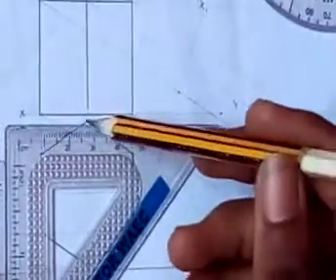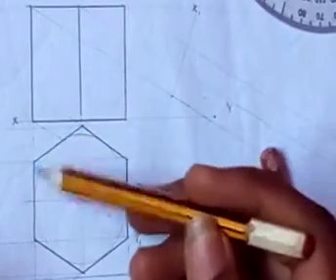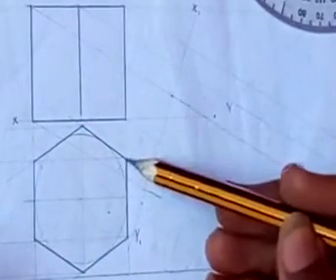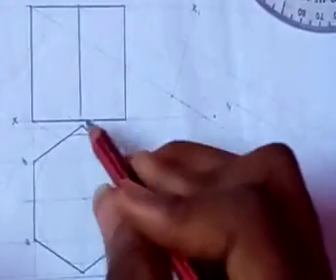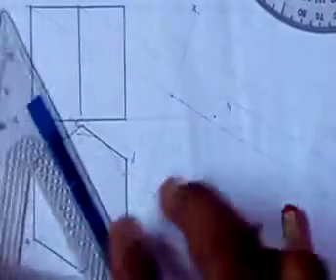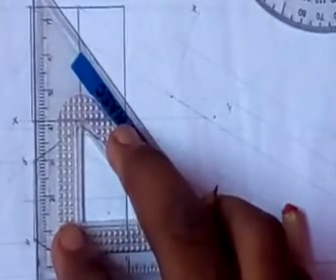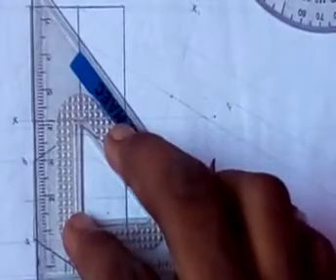These are the vertices, just in case you don't understand: this is a vertex, this is a vertex, this is also a vertex. Your radiated lines always pass through those vertices. So let's call these A, B, C, D, E, and F. Then let's draw a vertical line to intersect those lines at the left. Those will be the points that we transfer for the auxiliary plan.